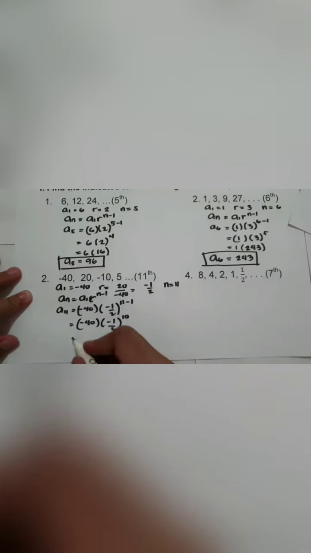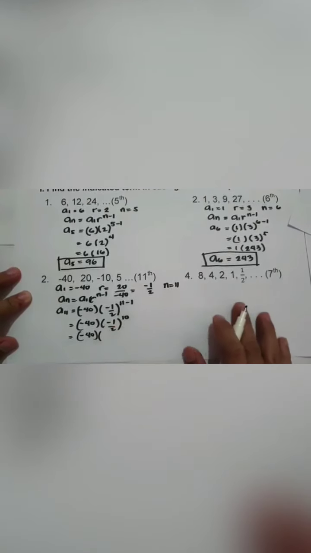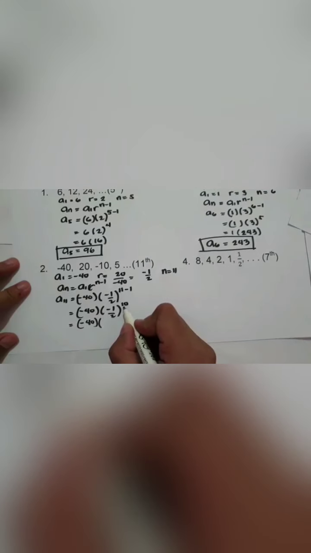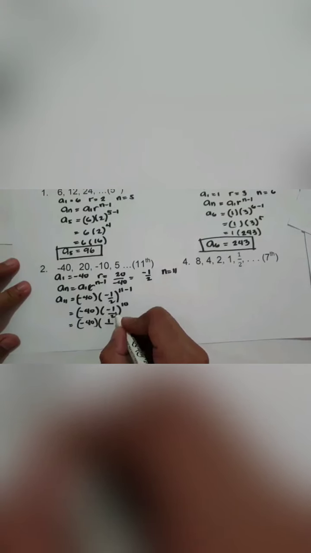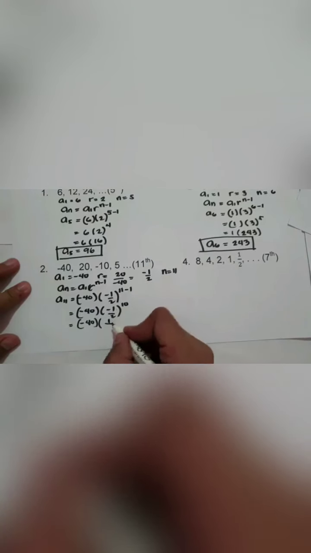Then let us simplify. Negative 40 times negative 1 half raised to 10. Since the exponent is an even number, whenever we have an even exponent, we are going to have a positive. And whenever we have an odd exponent, we are going to have a negative sign. So since it is an even number, that is 1 over, you are going to multiply 2 ten times to itself. That is 1024. And then, let us simplify our answer.